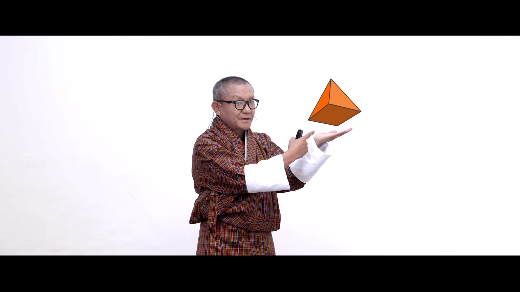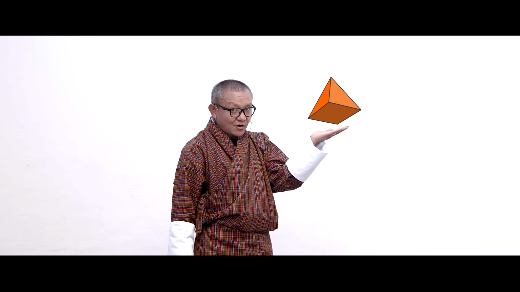Now let's take an example. Here, I have a shape that is 3D. And you can clearly see the base here. The base is square.